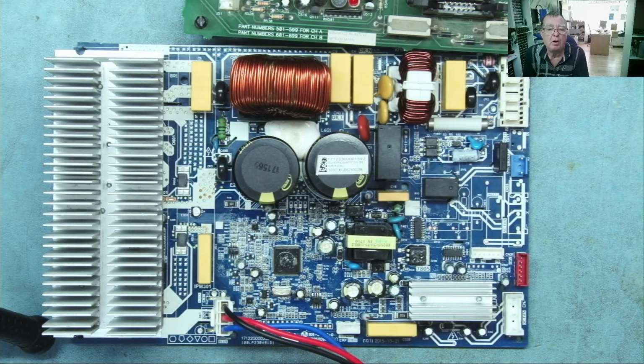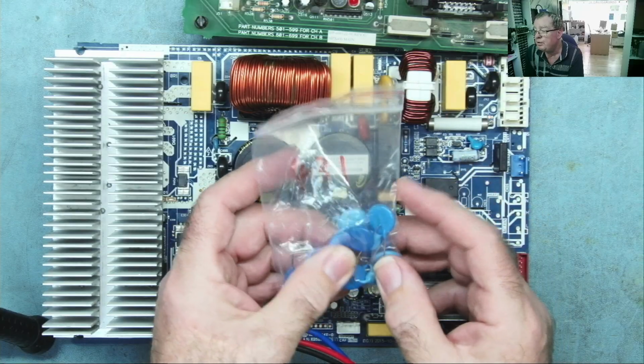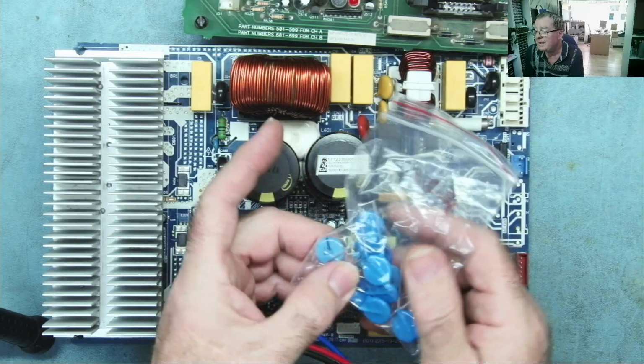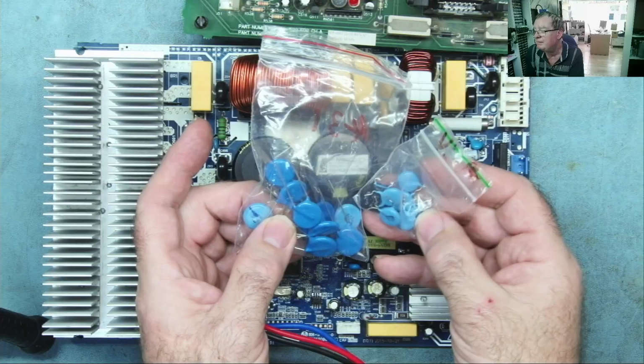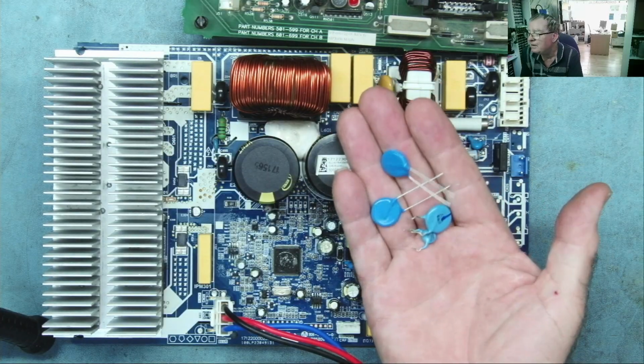Then we have MOV, metal oxide varistor, or sometimes just called a varistor. These normally look like this, so they're usually blue, don't have to be, but usually blue. Two wires again, it looks like a large disc capacitor. They do come in different sizes, of course, and these are protection devices again.